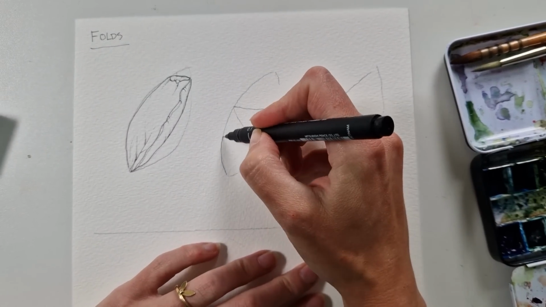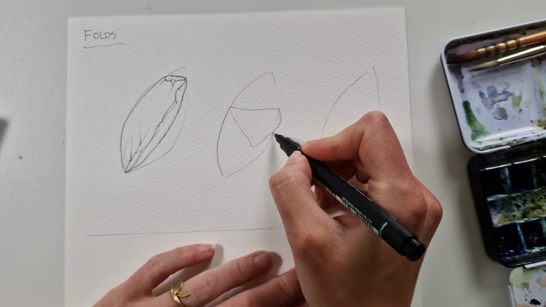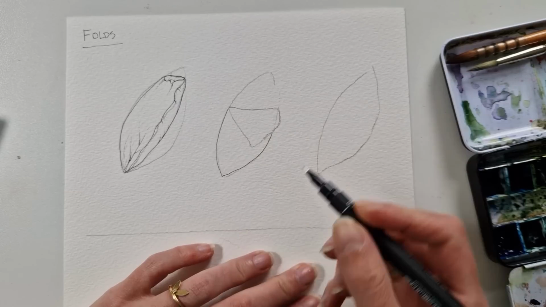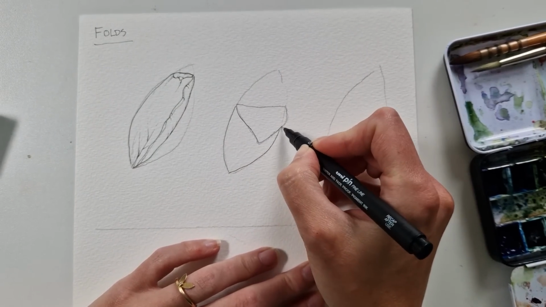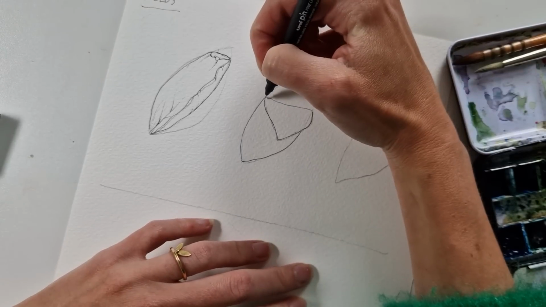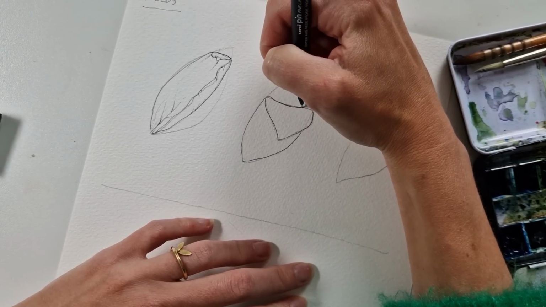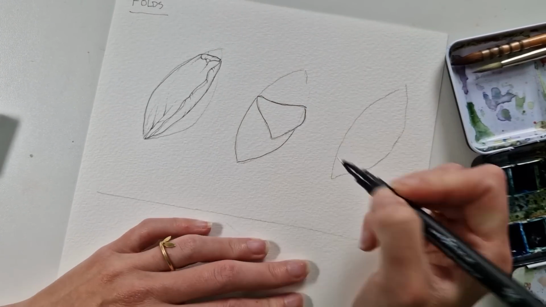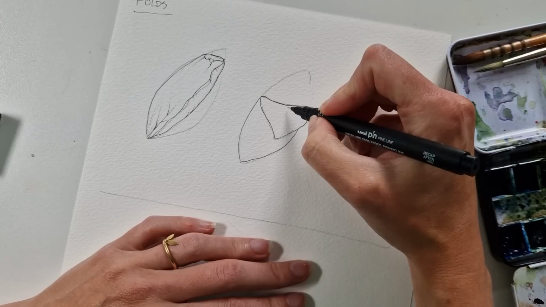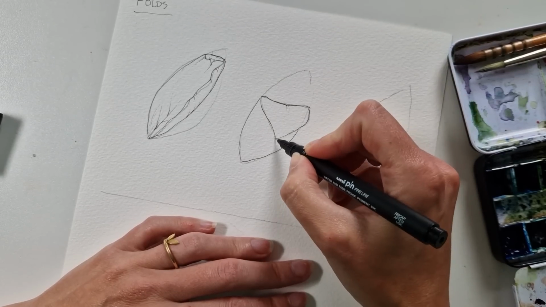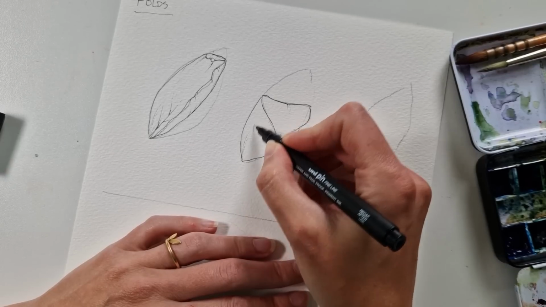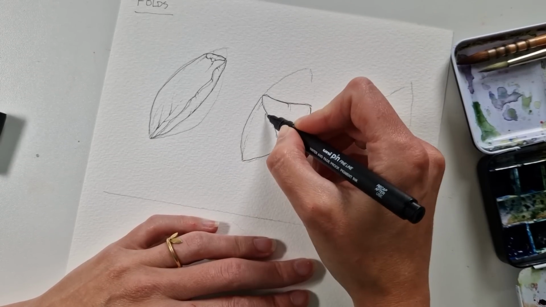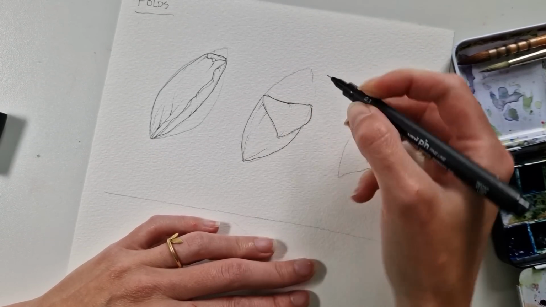And here you can again draw with the line. And often it will actually bend down a little bit in the center, just because that's where the vein is going. So just adding those lines again.